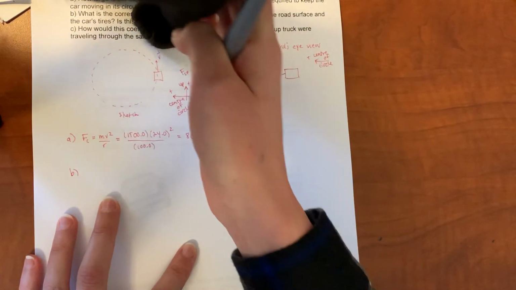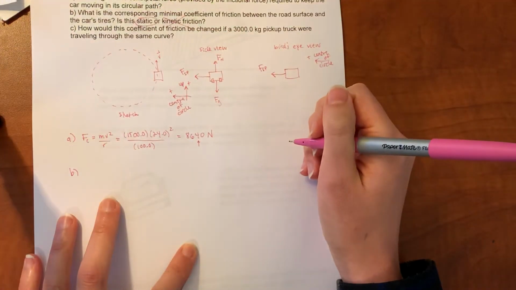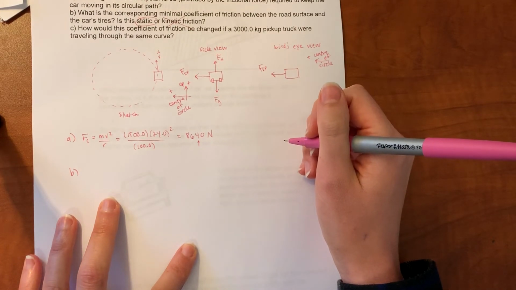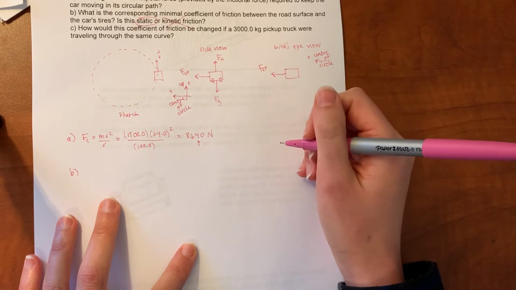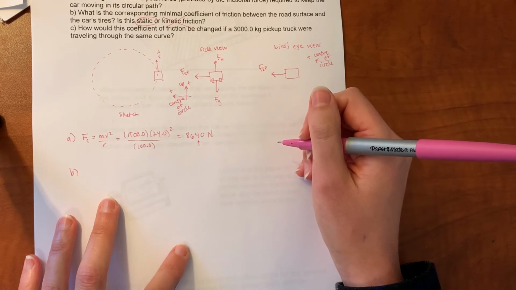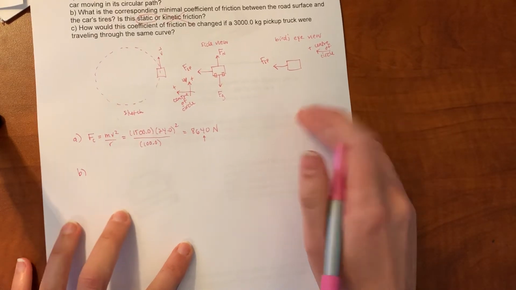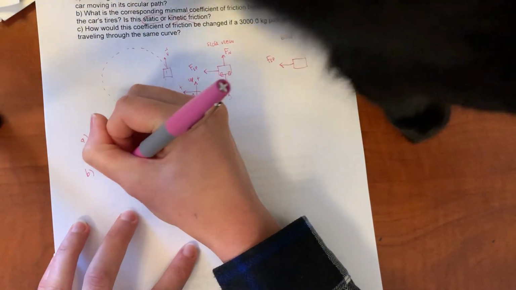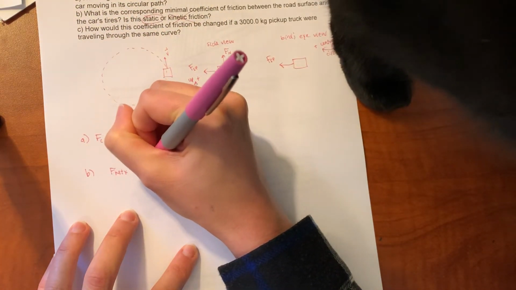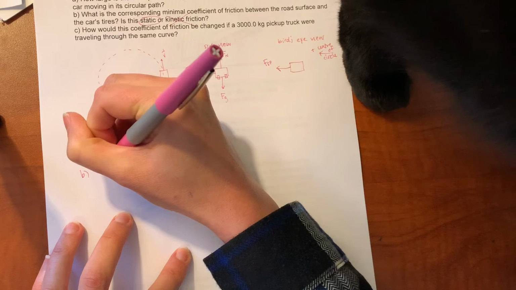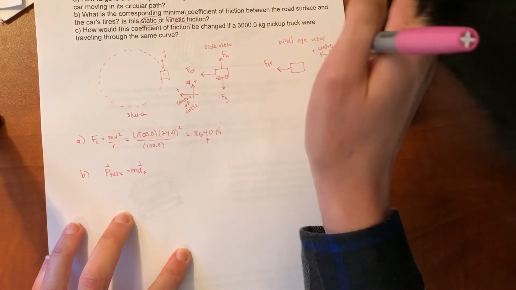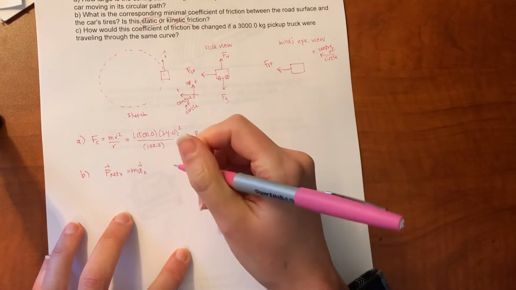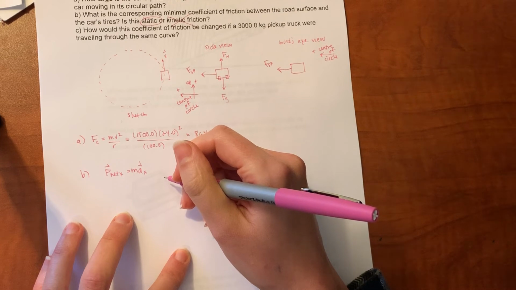Part B is, what is the corresponding minimal coefficient of friction between the road and the car's tires to allow this car to travel in a circular motion? Now we can apply Newton's second law. We know F net x equals ma x. In this case, the x direction we chose is towards the center of our circle.